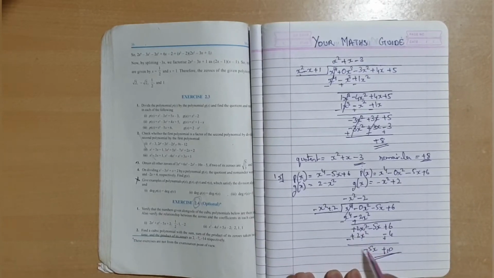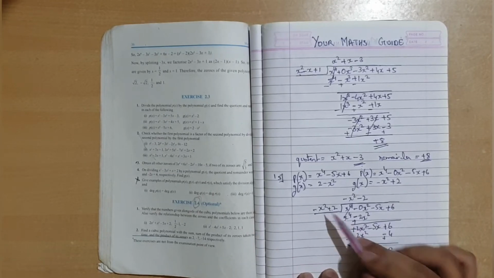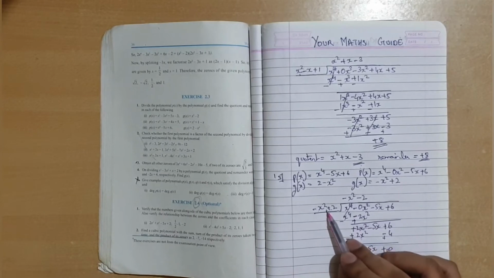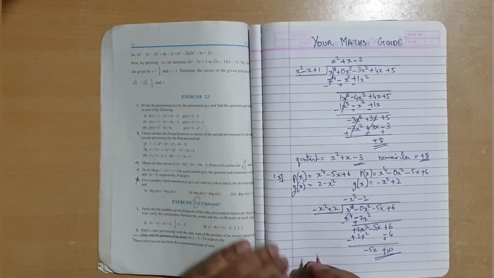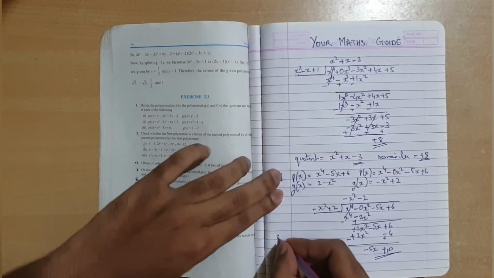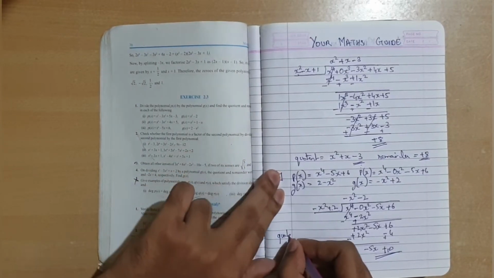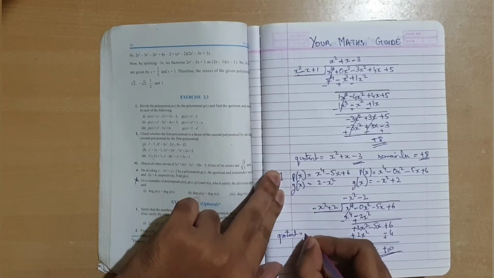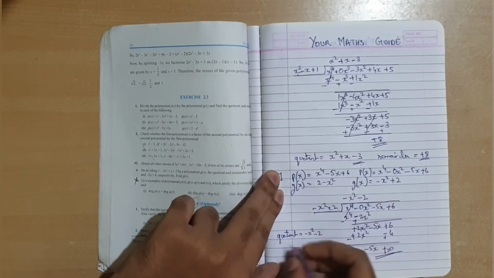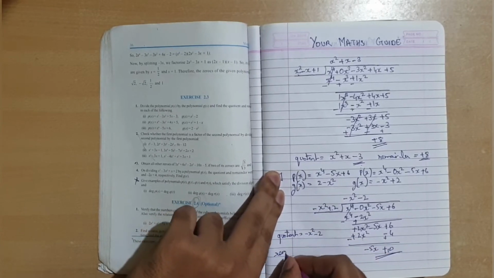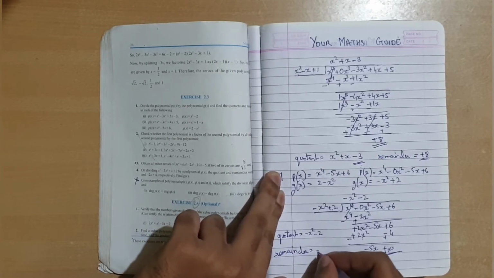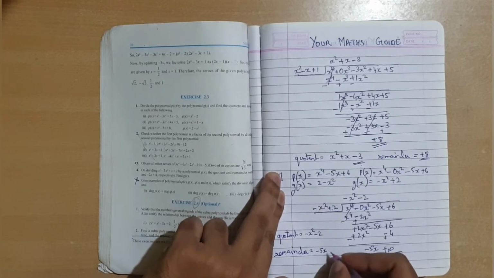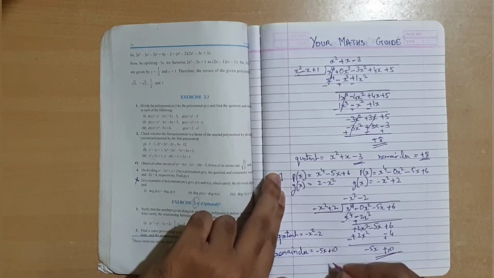So now you can't divide any further, guys, right? Because the degree of this is less than the degree of this. So you can't divide it. So just have to leave it at that. Your quotient here is minus x square minus 2 and remainder is minus 5x plus 10.